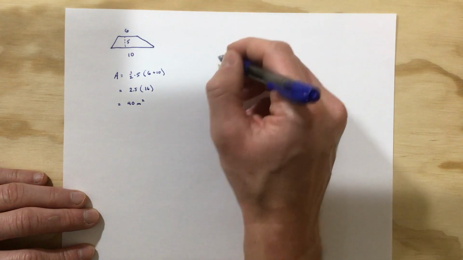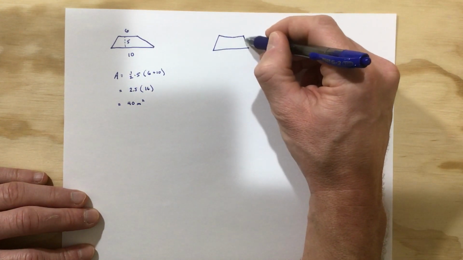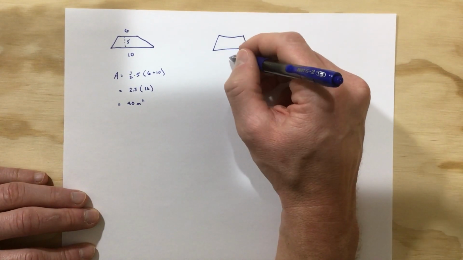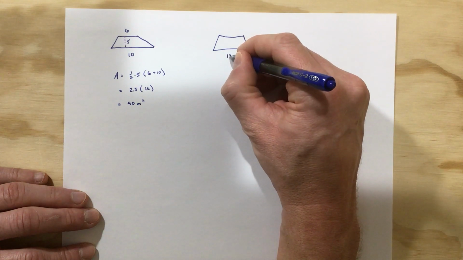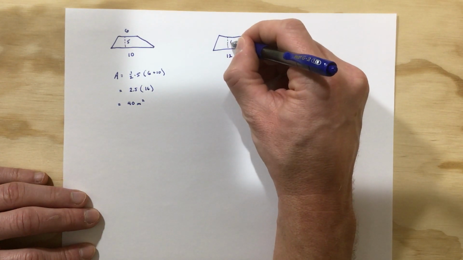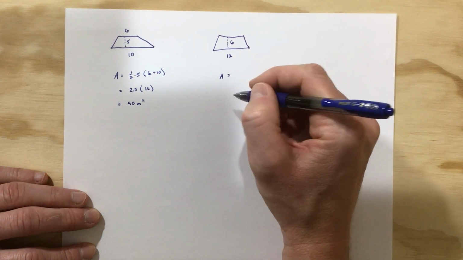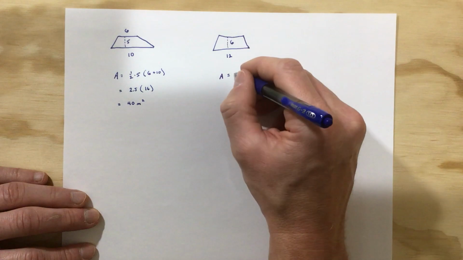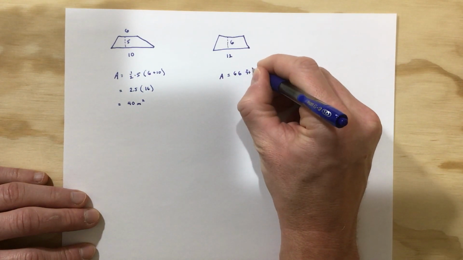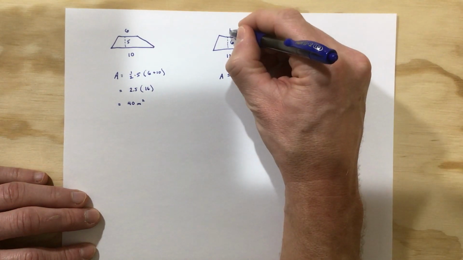Okay? What if instead I had something, oh, that is a terrible trapezoid, but I'm not going to redraw it. Let's say this is 12 and this is 6. And what if I knew also that the area somehow was 66 square feet? How would I figure out what that top base was? All right, let's just call that B.